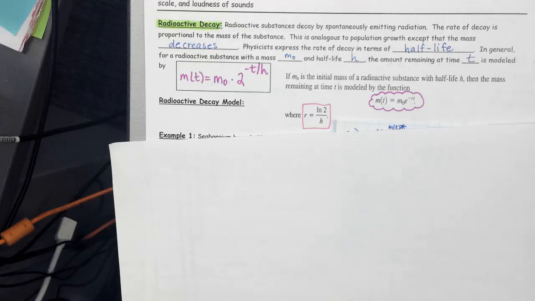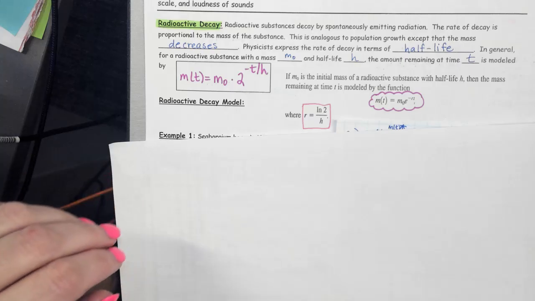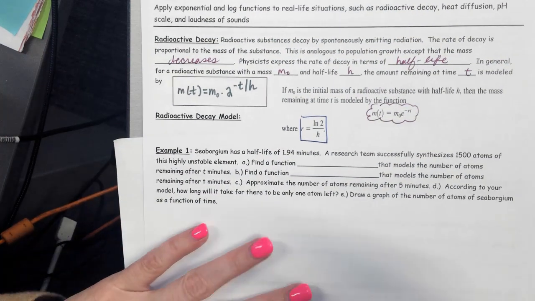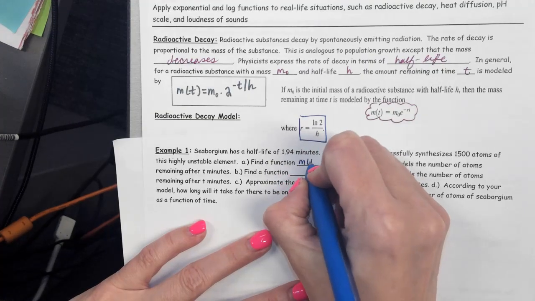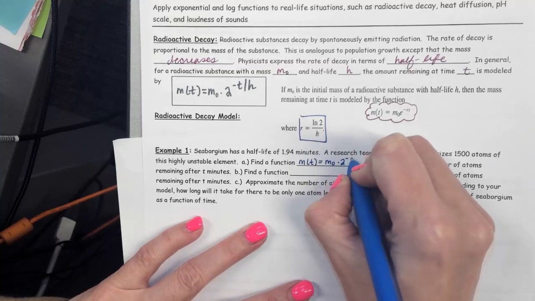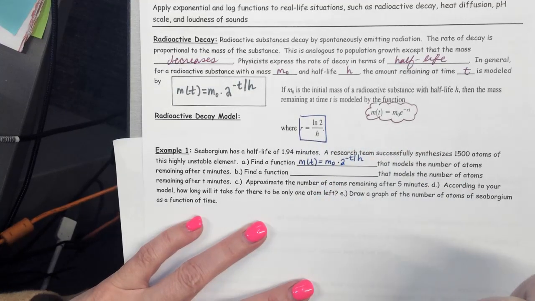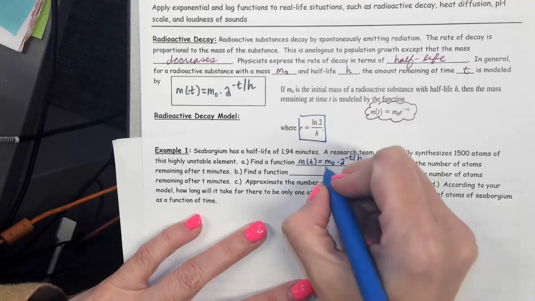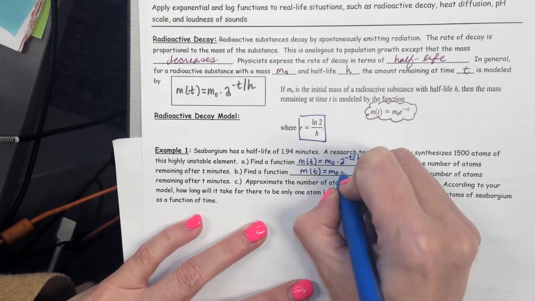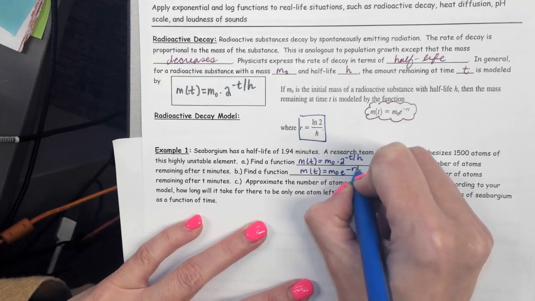Okay, so I'm going to give you some time to do example 1, part A and part B. In part A, we are going to be finding a function of the form m of t equals m sub 0 times 2 to the negative t over h. And B, you're finding a function of the second form.